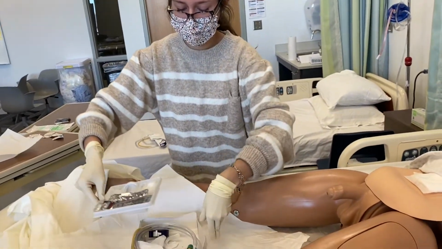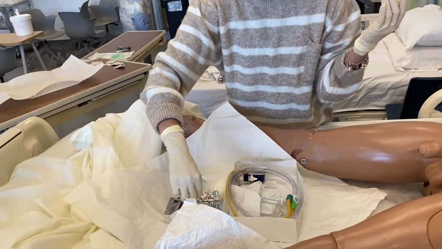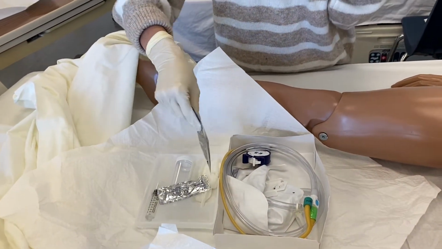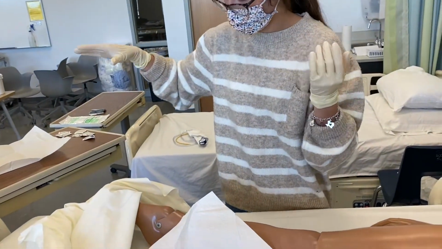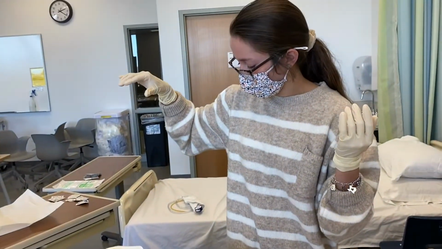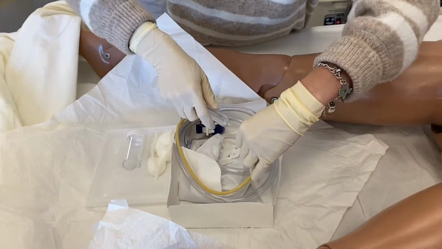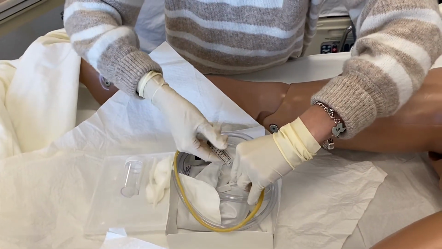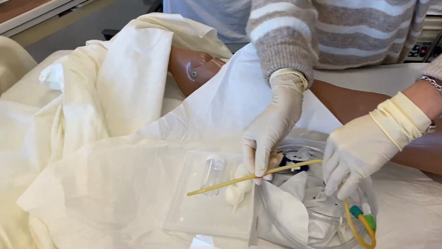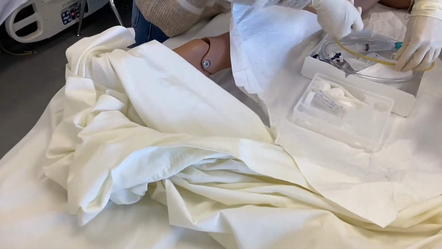I'm going to take this and like that. Okay. So first I am going to remove my betadine. I'm going to put it over the cotton balls. Discard. I'm going to get the lubricant and put it in here. Discard. I am then going to get my syringe and hook it up to my catheter. I'm going to take the top piece of my catheter and put it in the lubricant. And then I'm going to place it back in here. Okay.